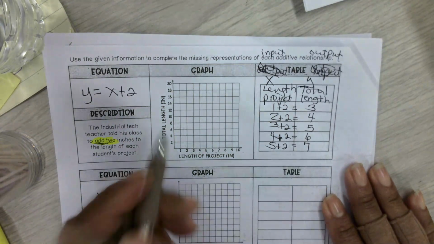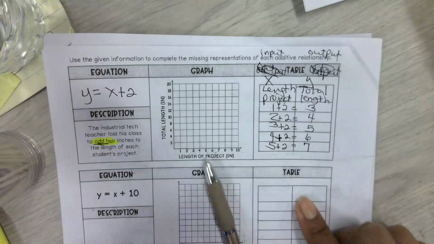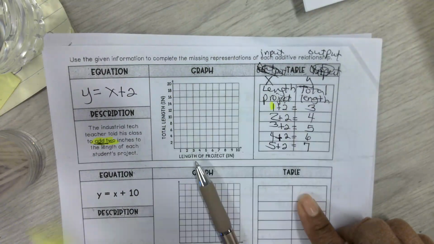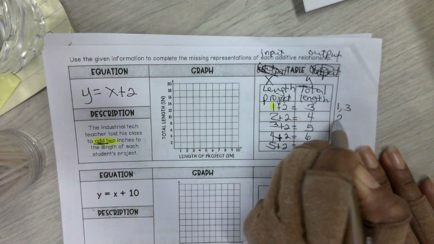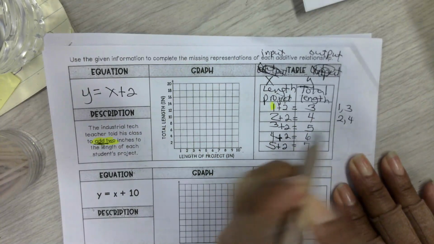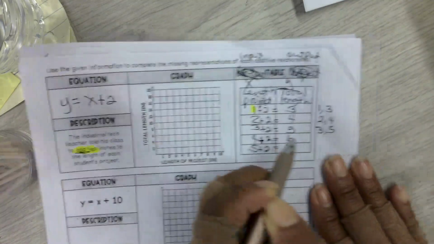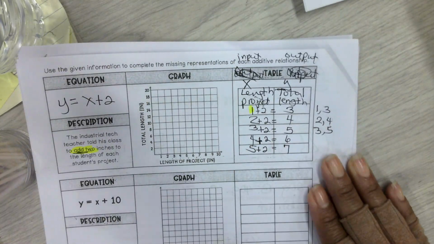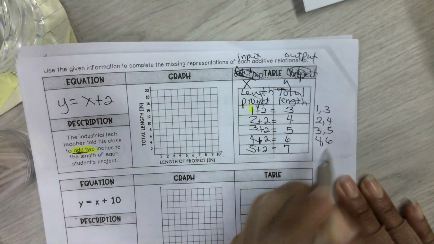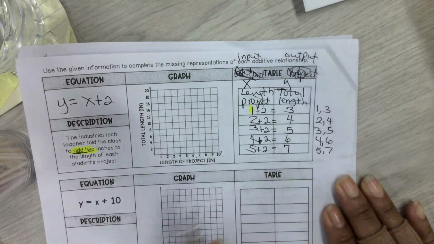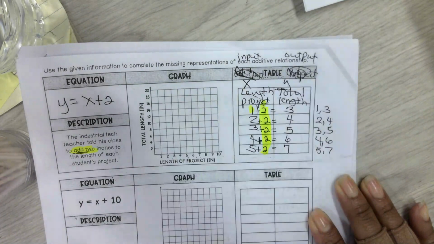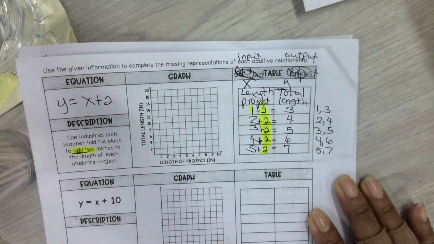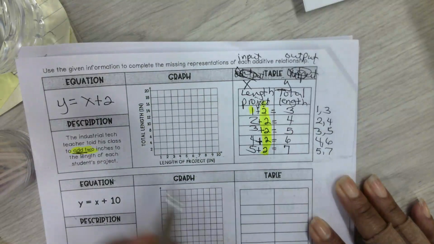Now I can just graph it, if this is true. So my x's, my ordered pairs, let's just do this right quick. 1, comma 3, 2, comma 4, 3, comma 5, 4, comma 6, and then 5, comma 7, okay? Highlight your constant because that can help you remember that. I like this little system. And remember, math is full of patterns. It's full of patterns. So let's go ahead and graph this.